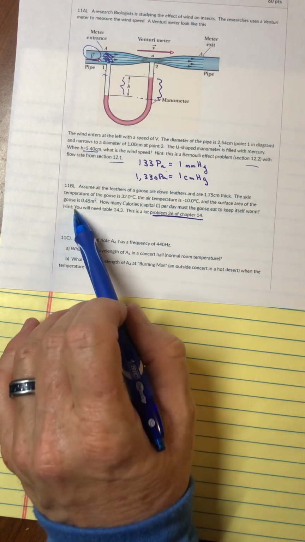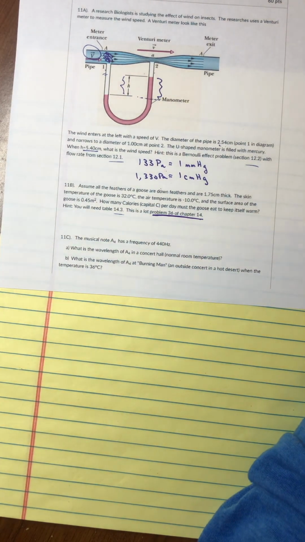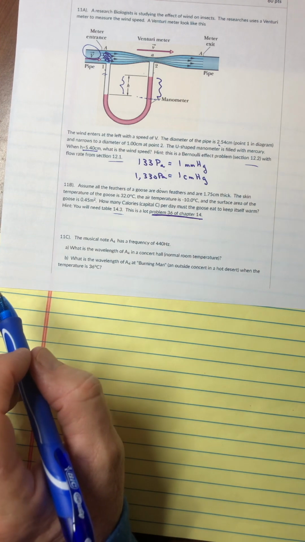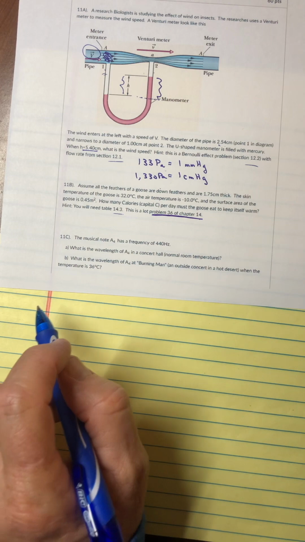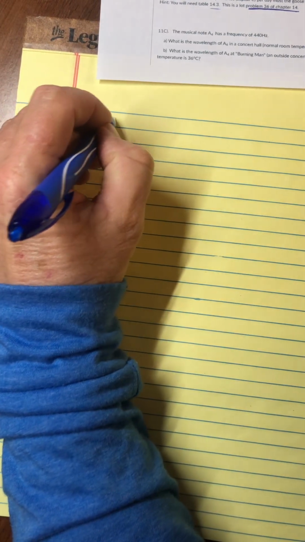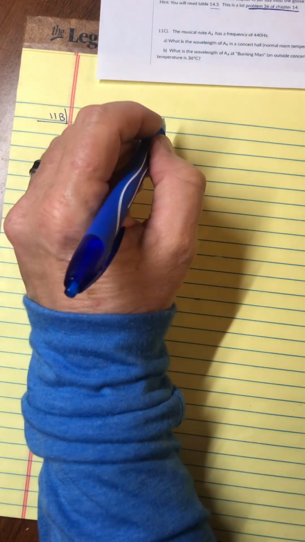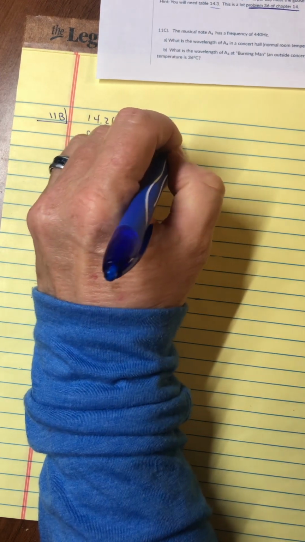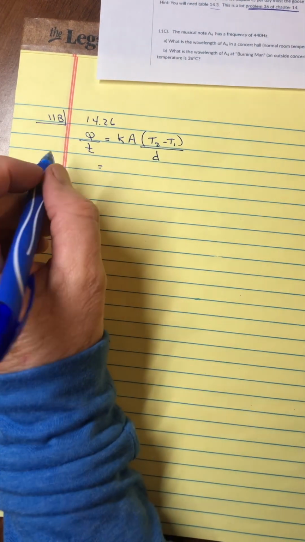But it even says that you're going to need table 14.3. And in fact, while I'm talking here, why don't I just open up your book here again and go to table 14.3. Because the formula we need, it's actually 14.26, says that the rate of energy exchanged is the thermal conductivity, the area, the temperature difference, and then the thickness of the material.